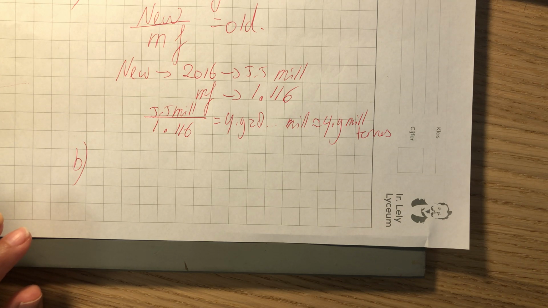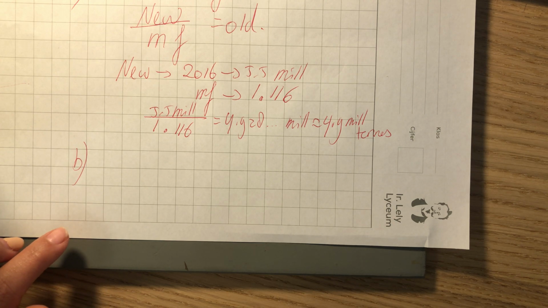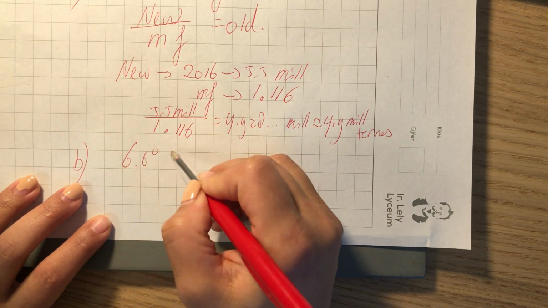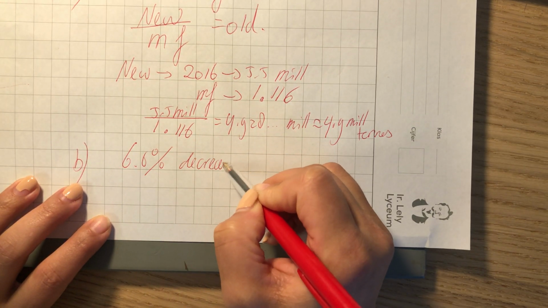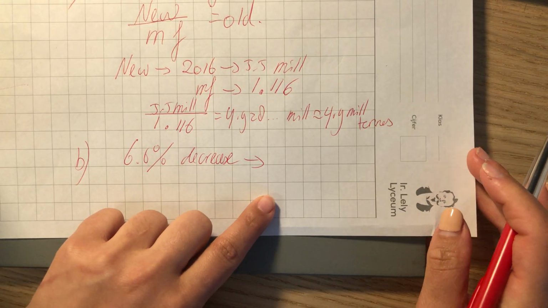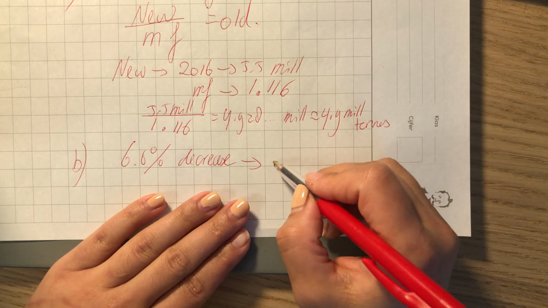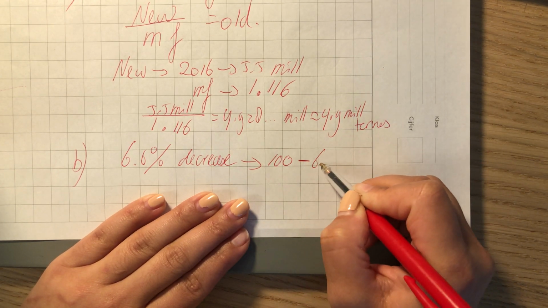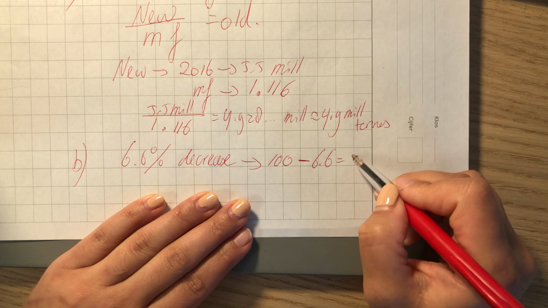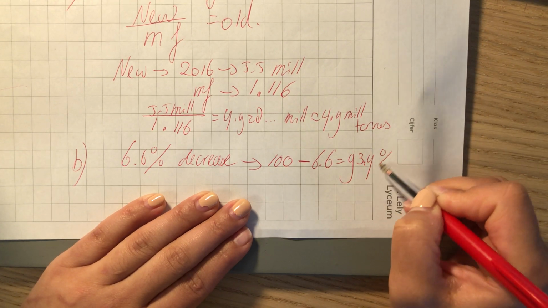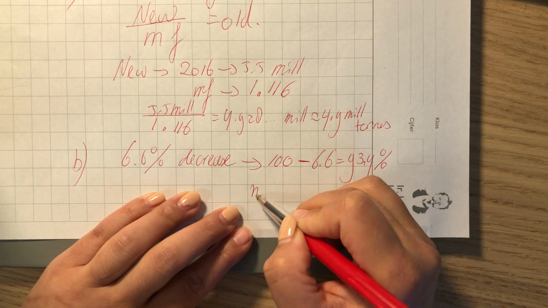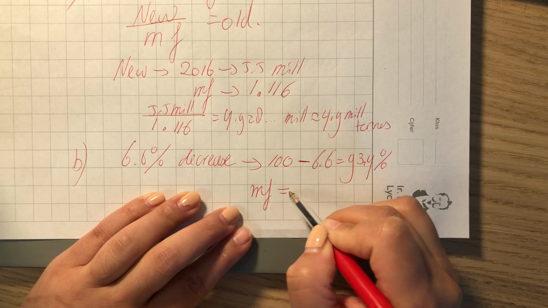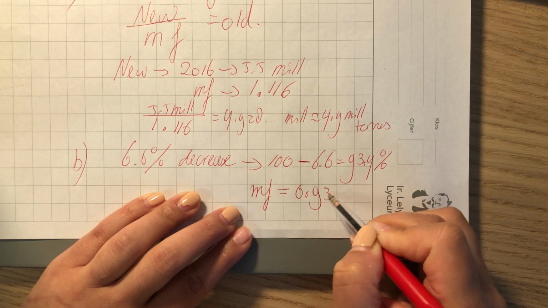Now we know there was a decrease. We want to know the amount in 2015. So 6.6 degrees. To get the MF for degrees, we haven't done it before, but let's try it now. It's not 100 plus, but 100 minus 6.6. Eventually, you get a percentage of 93.4%. So what is the MF over here? Dividing by 100 gives you 0.934.